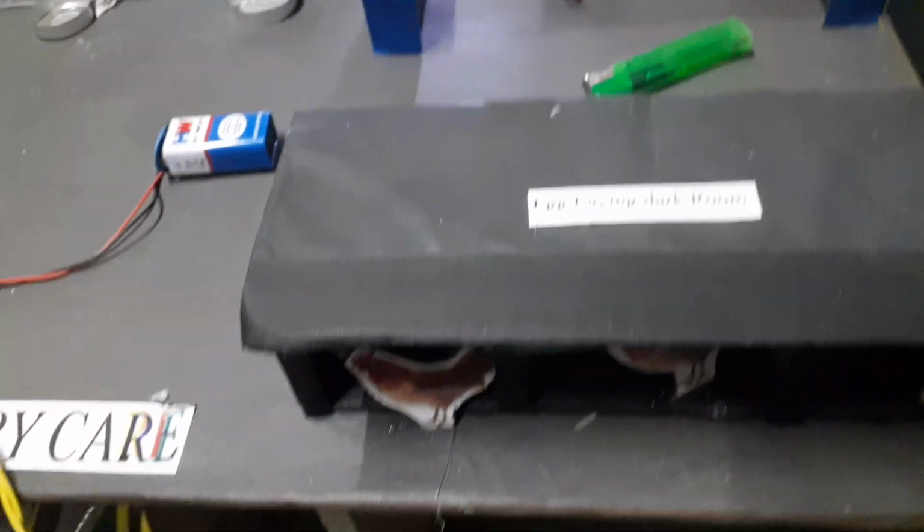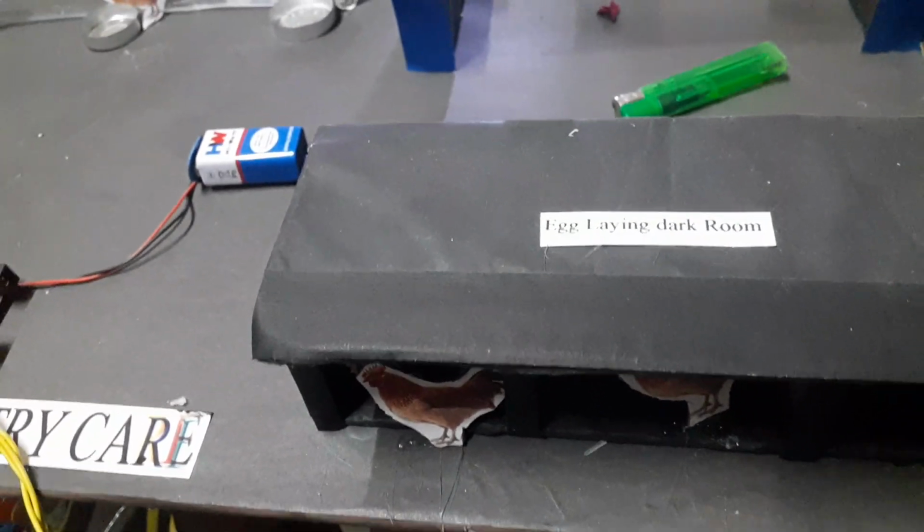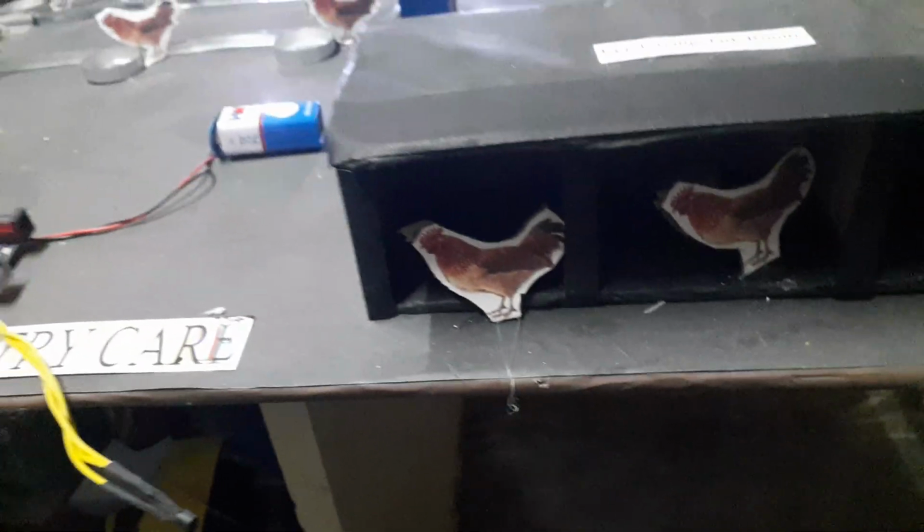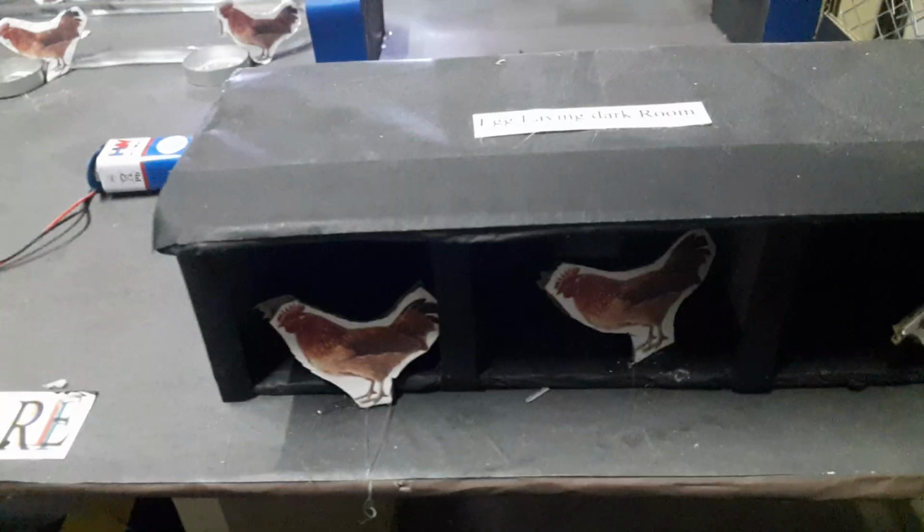This is an egg laying area. Hens normally lay eggs in a dark room. So we have provided a dark room where the hens will safely go and they will place their eggs inside this.